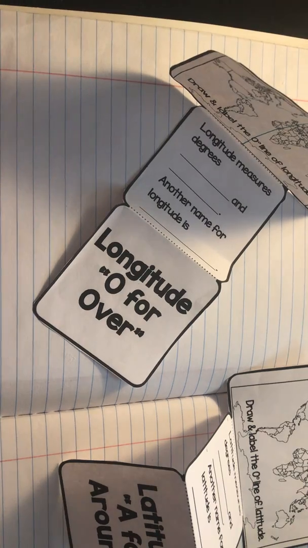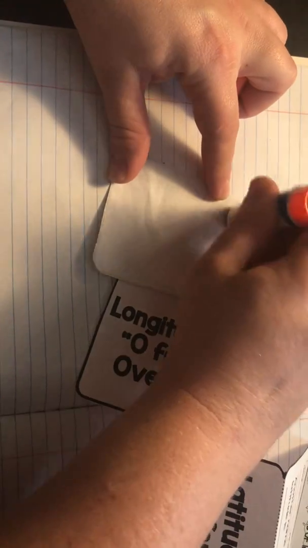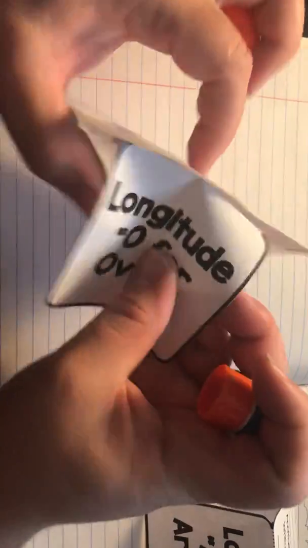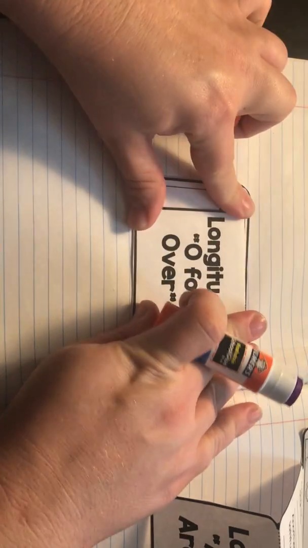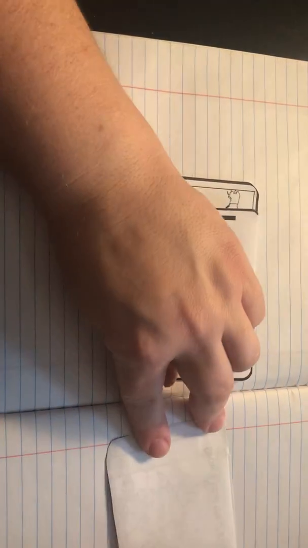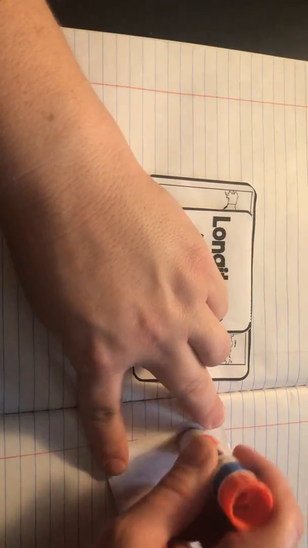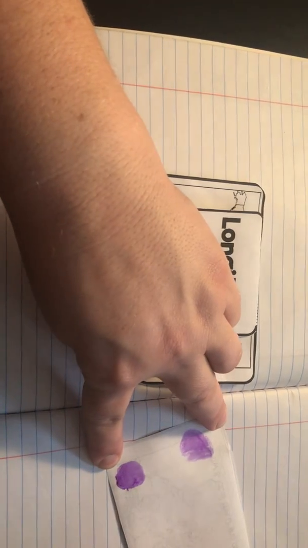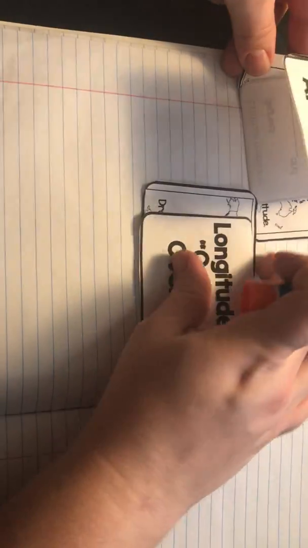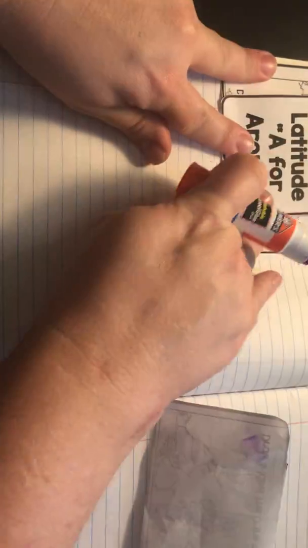We are going to glue our latitude and longitude into our books. Again, please do not use a whole lot of glue and cause the pages to glue themselves together. Only enough to keep the paper down.